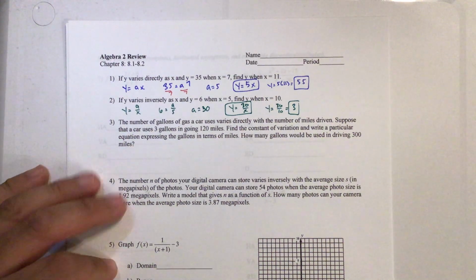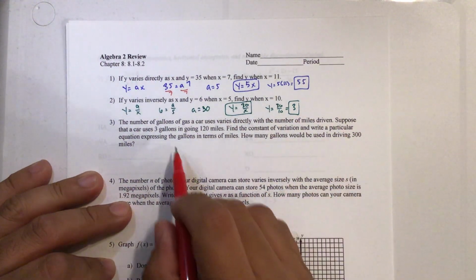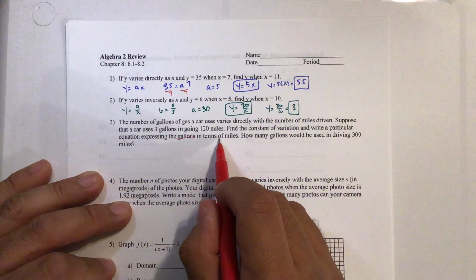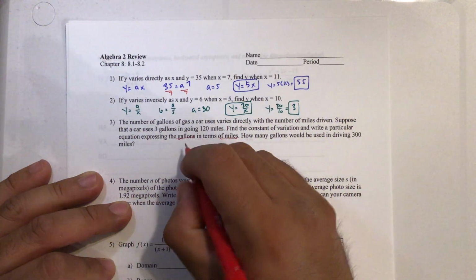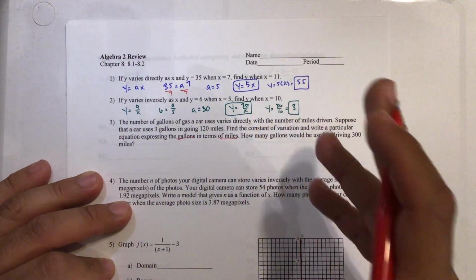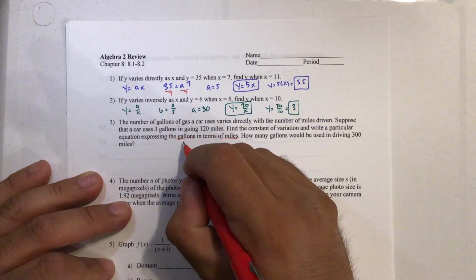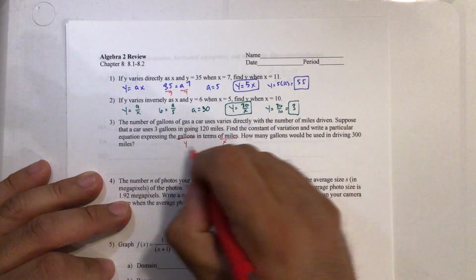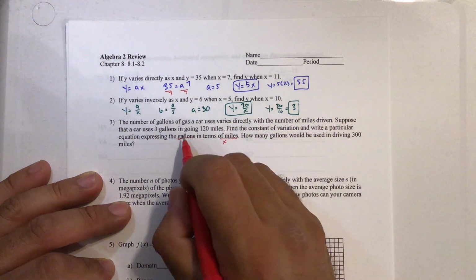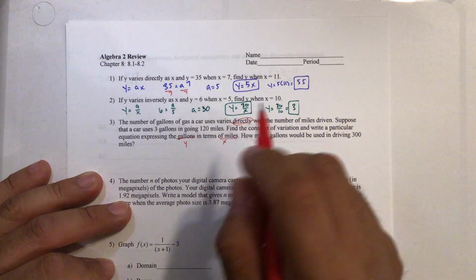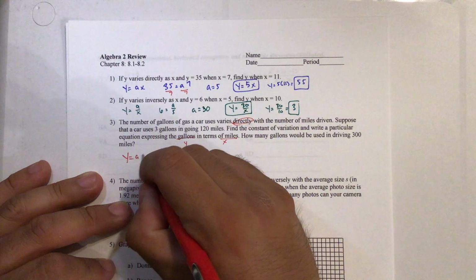Okay, so we have gallons in terms of miles. You can use y or x or g or m. I'll make this y and x. So it is direct variation, so y equals ax.